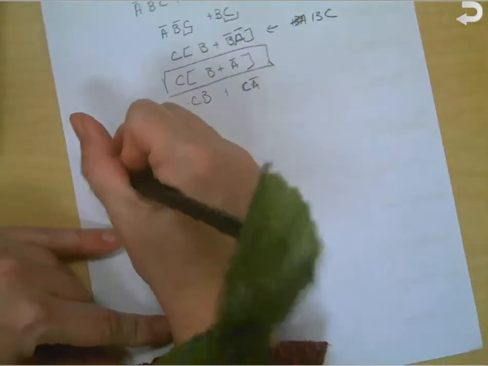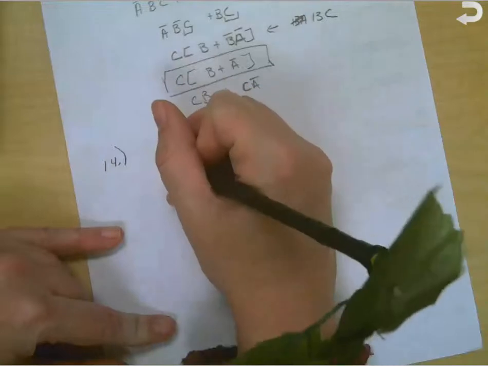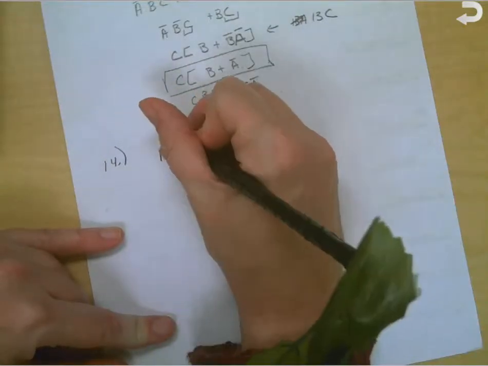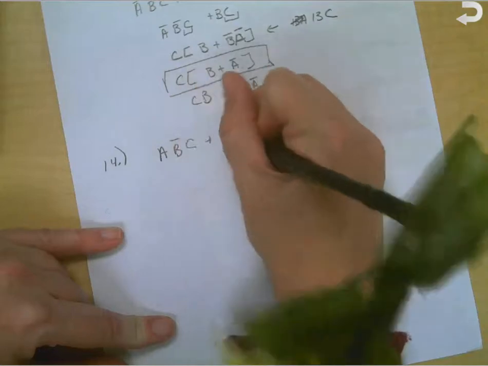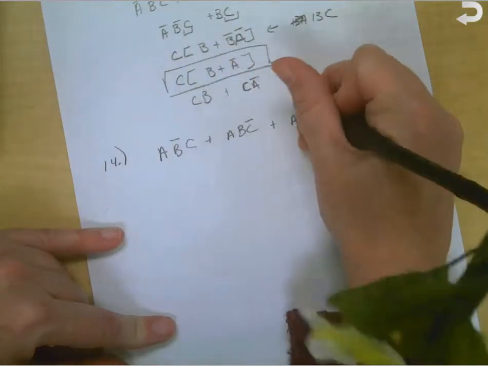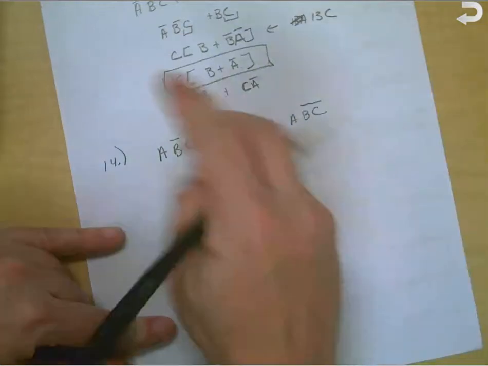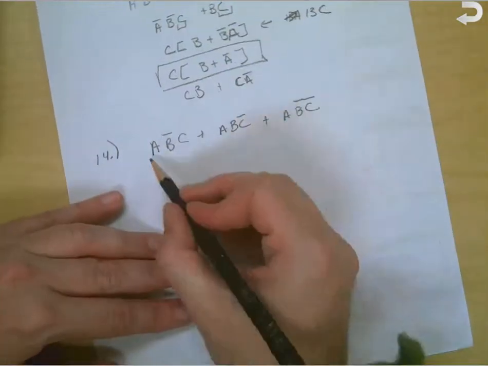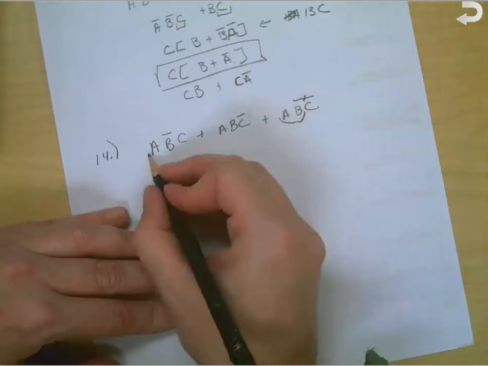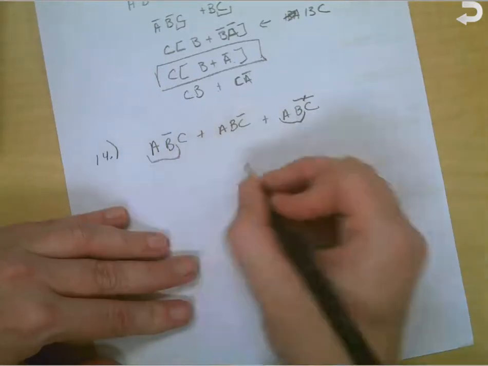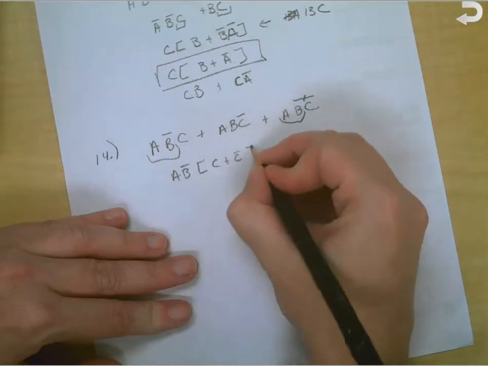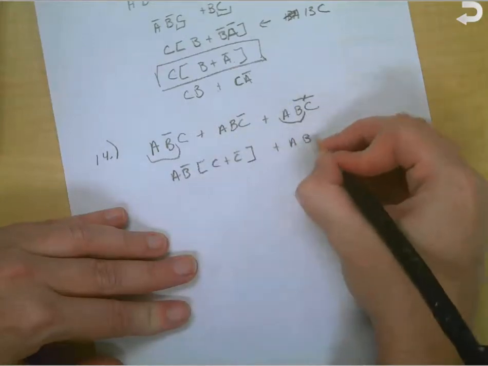And then the last one I'm going to do for our example problem today is number 14 on that worksheet, which is A, B naught, C, or A, B, C naught, or A, B naught, C naught. This is very similar to number 16. First thing I do is I look for anything in common. There I have A and B naught in common. I'm going to factor that out. This leaves me with C or C naught. And then I just drop down the A, B, C naught term.